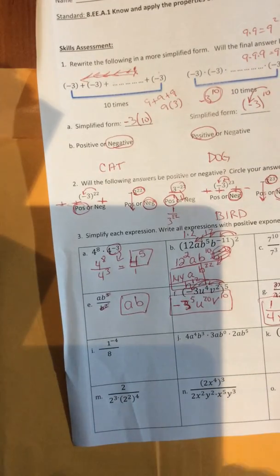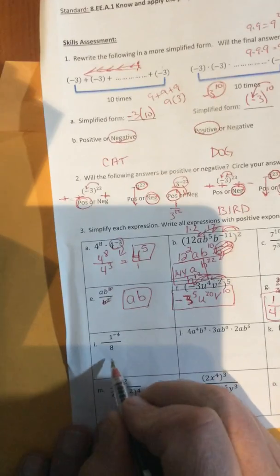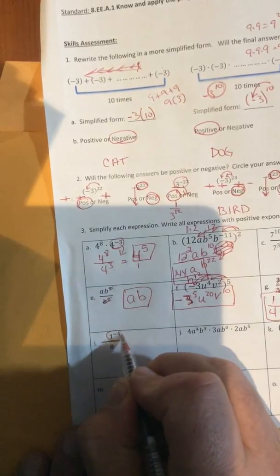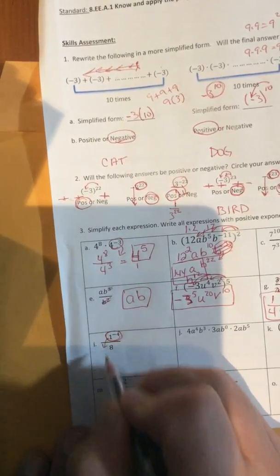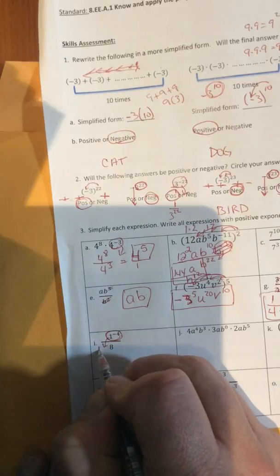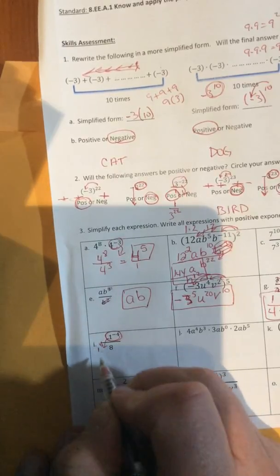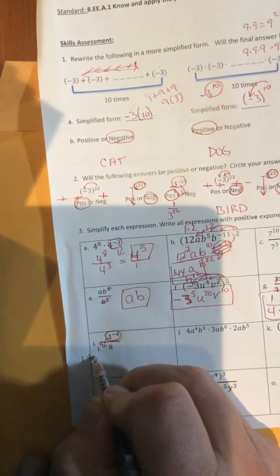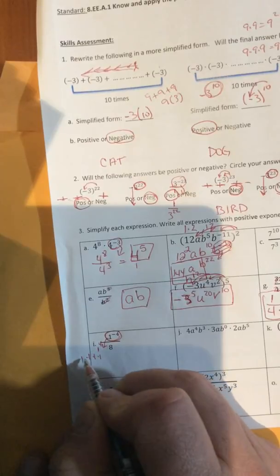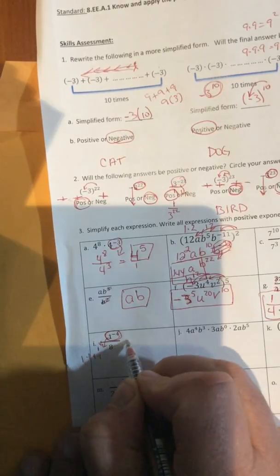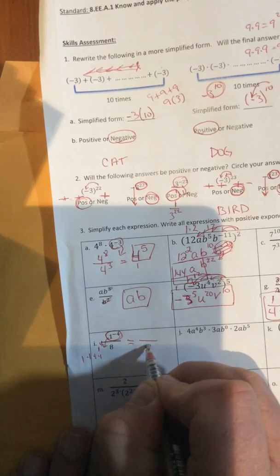Lots of people missed letter I. The 8 does not have any negative powers on it. It only has this one going downstairs. So downstairs is a 1 to the 4th. Well, 1 to the 4th is 1 times 1 times 1 times 1. 1 to the 4th is just 1. 1 times 8 is just 8. The bottom just has an 8.